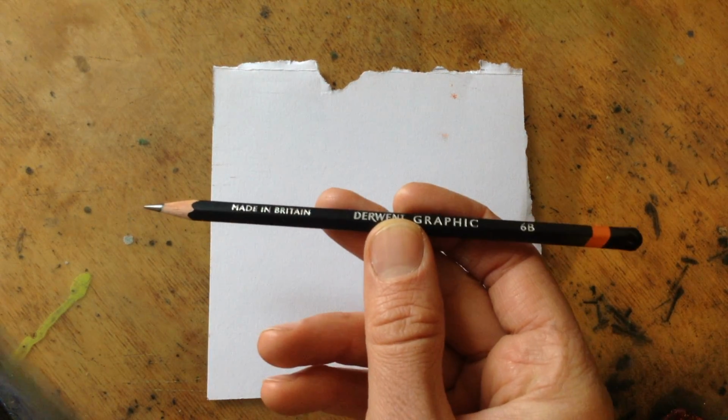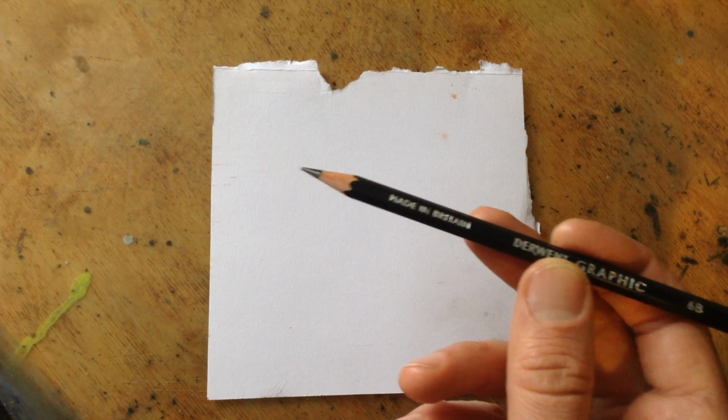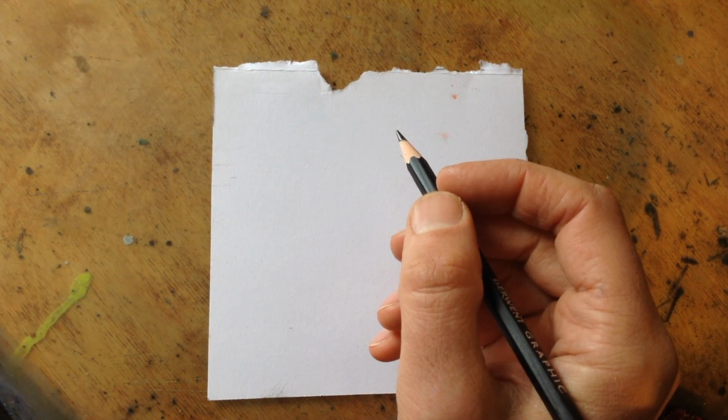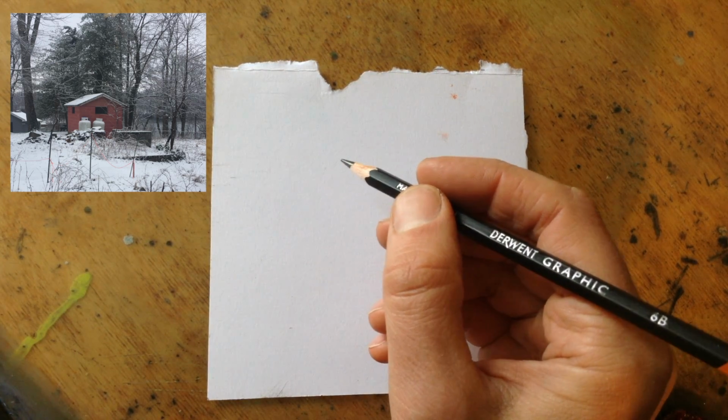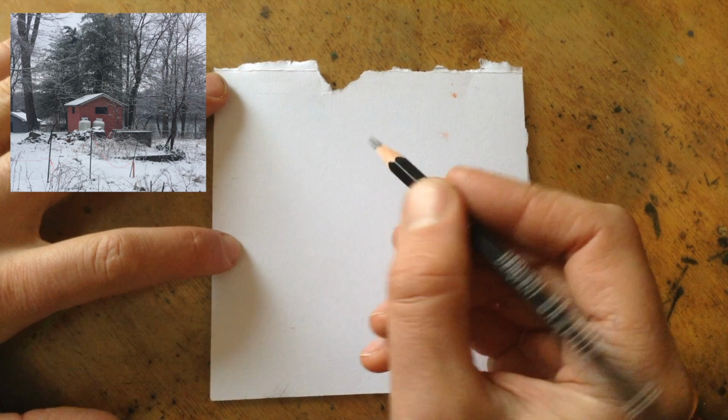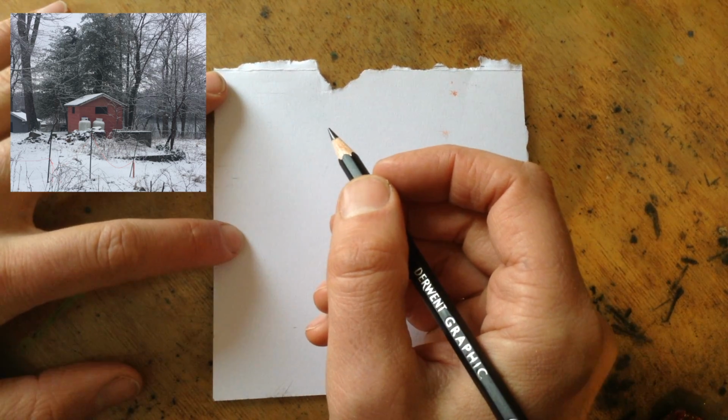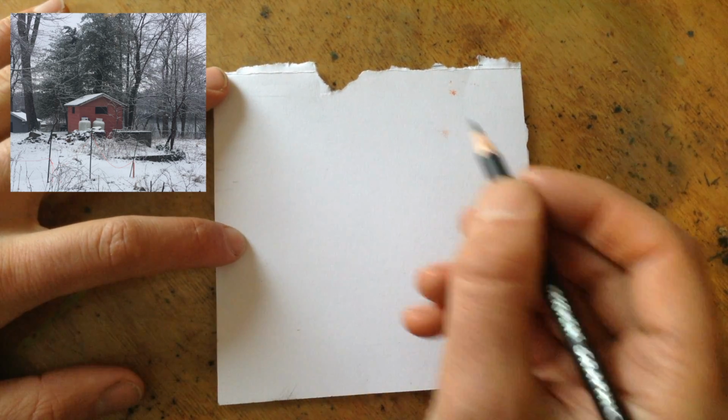This is a 6B pencil. I like it nice and soft. That's just my preference. A little scrap of paper here. So what I'm going to do with the scene that I have here is just make these little thumbnails. I'm sure you guys have heard of thumbnails before. Little drawings that describe the landscape, whatever it is that you're doing, your idea in different ways.